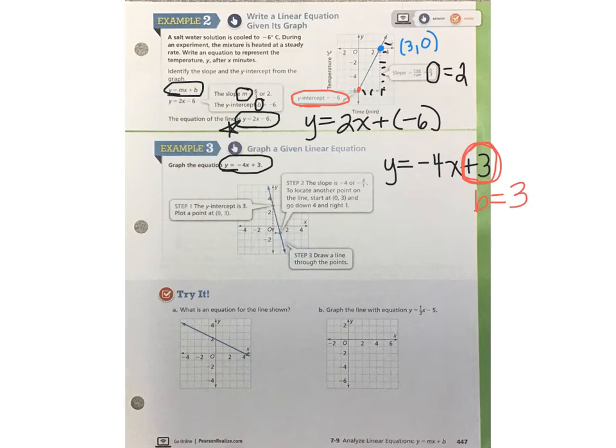Next, I look at my equation and I see the slope. So the slope is -4. So what that tells us is that we can use that information, specifically the y-intercept at 3, put a point there on the graph, and now I'm going to use -4 as my slope. In other words, -4 is the same as -4/1. So my rise is a negative number and my run is a positive number.